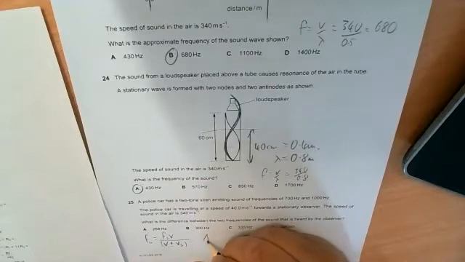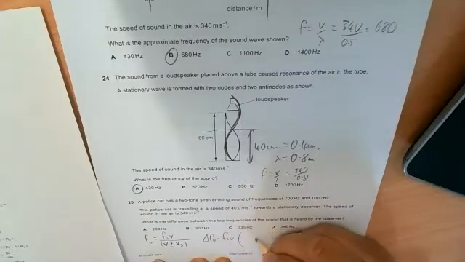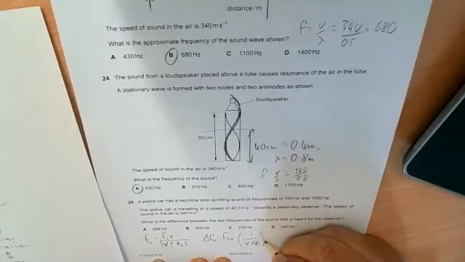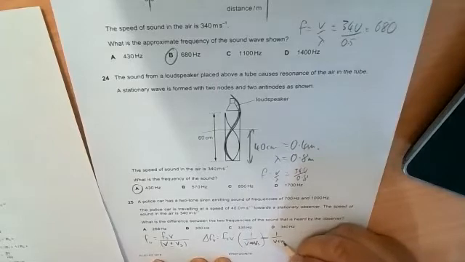So we know that the change in observed frequency is going to be f_s v times 1 over (v minus v_s) minus 1 over (v plus v_s). I apologise, v minus v_s minus 1 over v plus v_s.